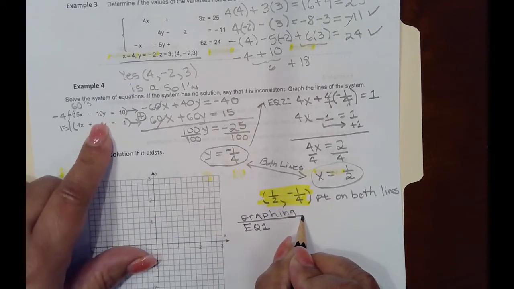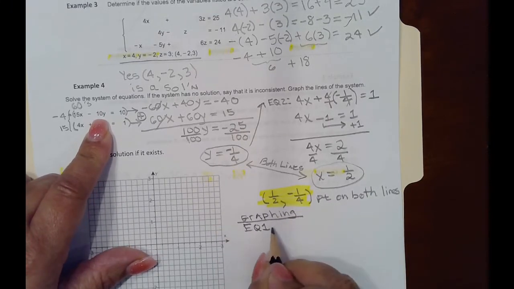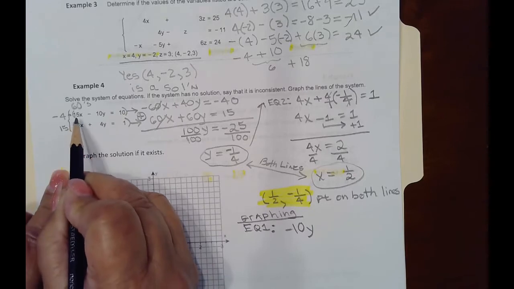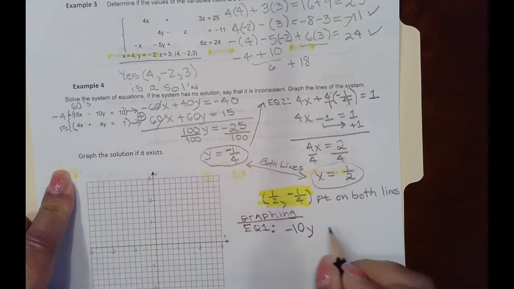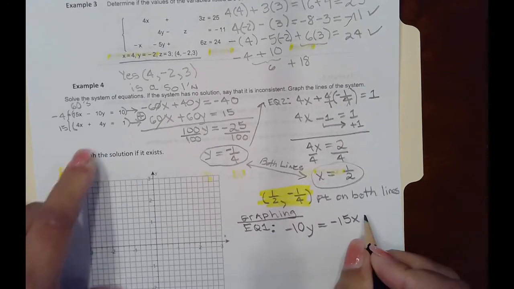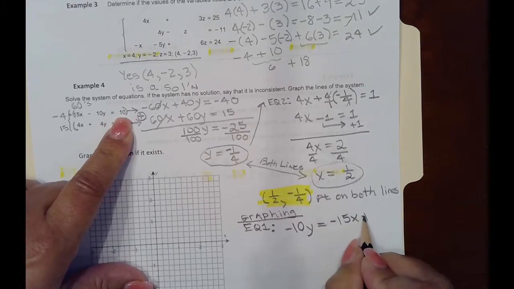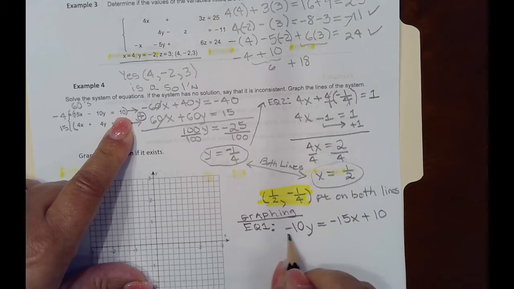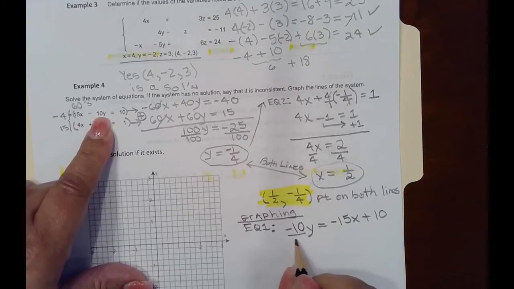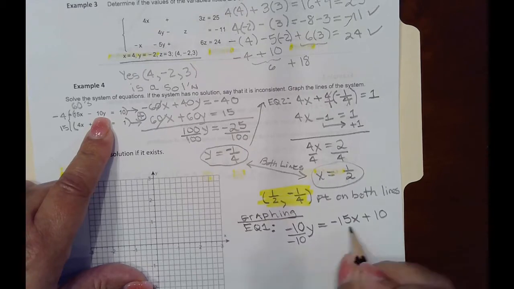Okay, we're trying to get this y by itself. So leave that negative 10y sitting right where it is, but bring the 15x to the other side, which would make it negative 15x. And then there also happens to be a positive 10 there. Just scoot that over. Now divide off that negative 10. That minus is really the sign that belongs to 10. So divide off that negative 10.